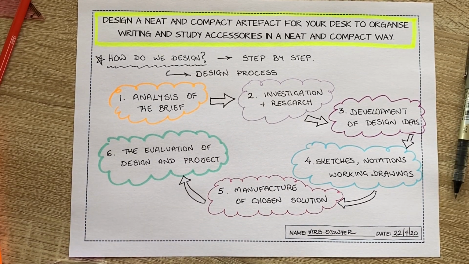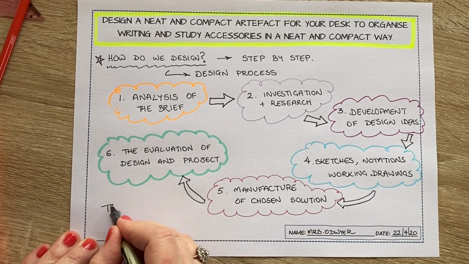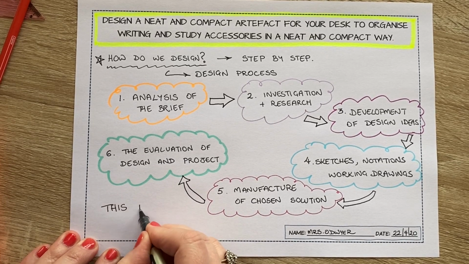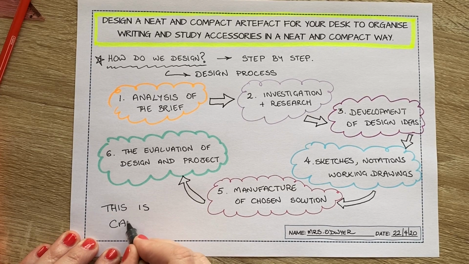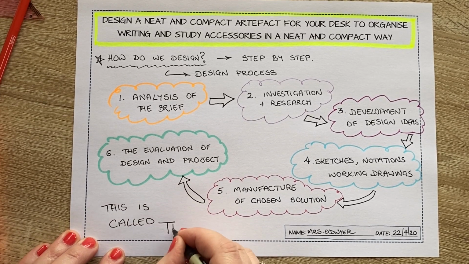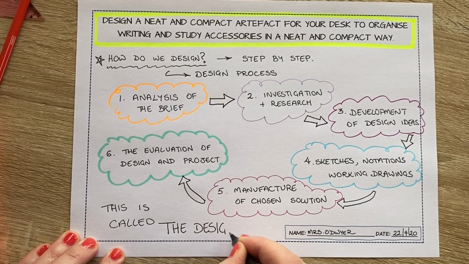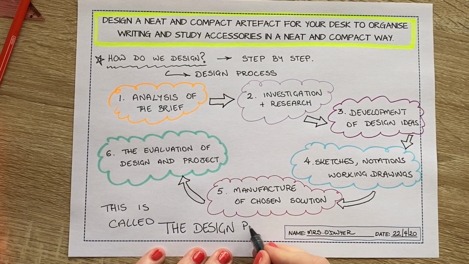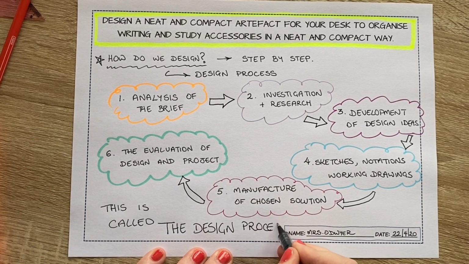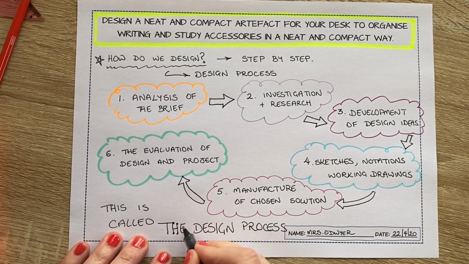And I should make it big and obvious as to what this actually is. This is the design process, or this is called, in nice big letters, the design process. Will I fit it in? I will, just about. So make that nice and heavy, because that's what we're doing.